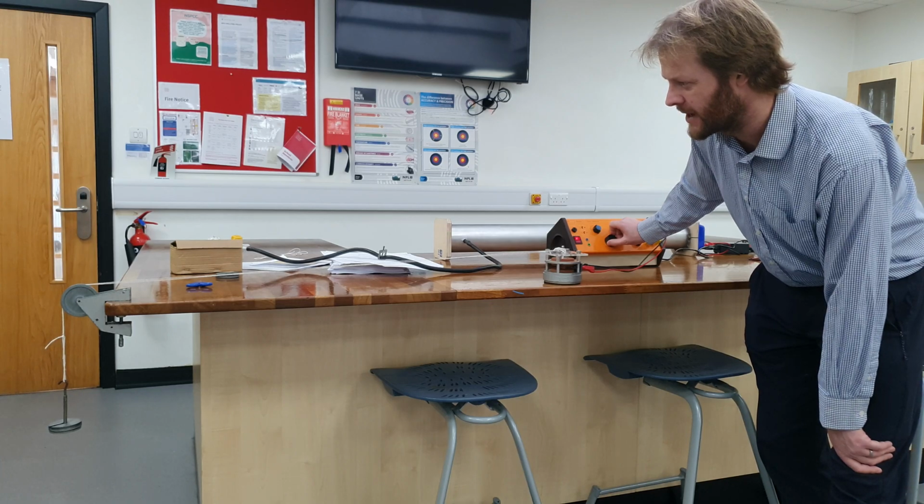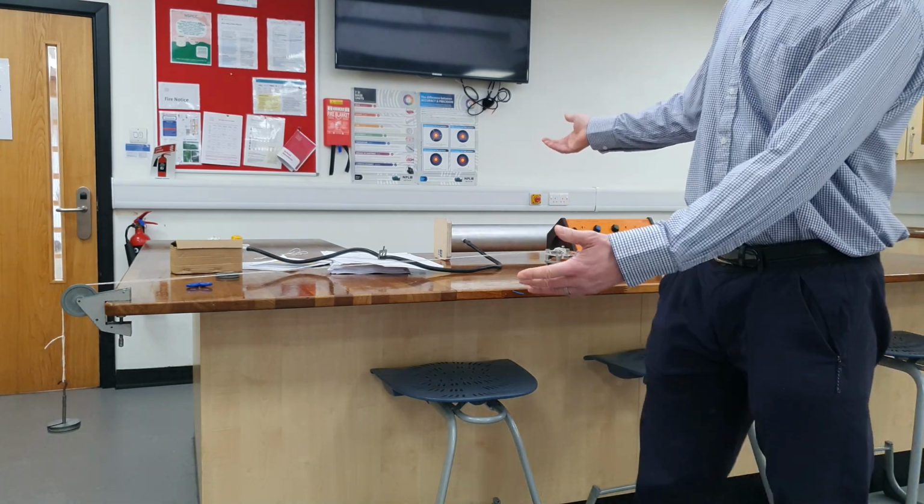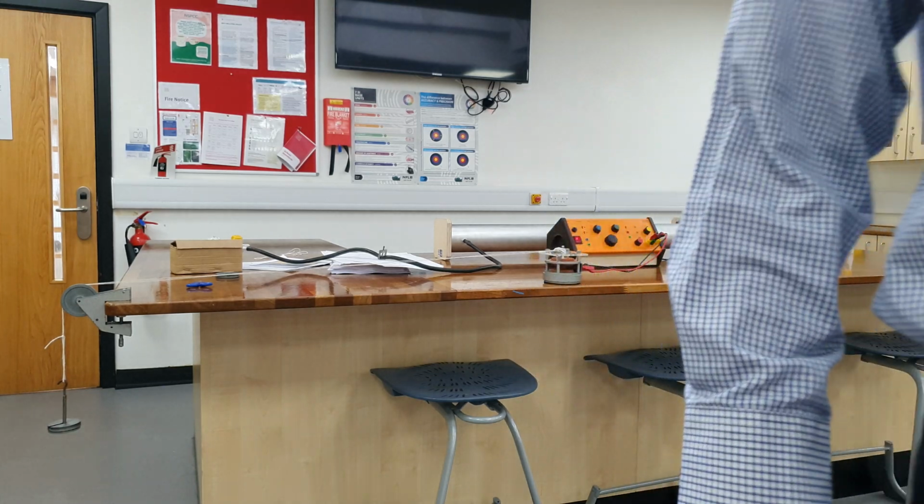So this is standing waves on a piece of string, which is a demonstration I'm not going to show you again, because we're not going to get the kit out again.